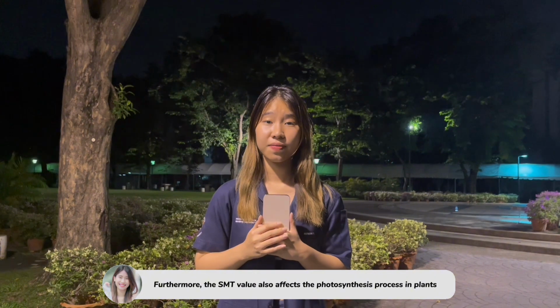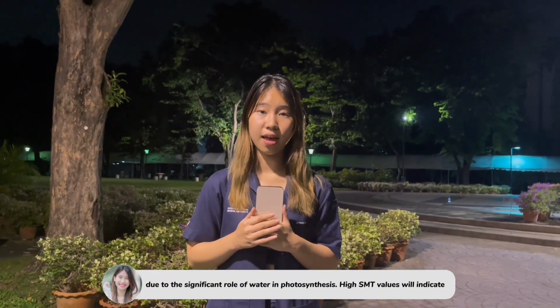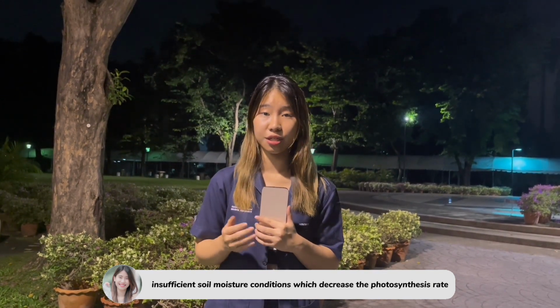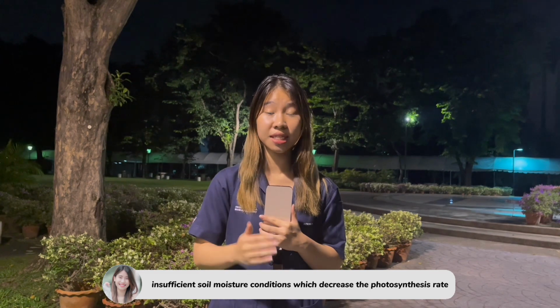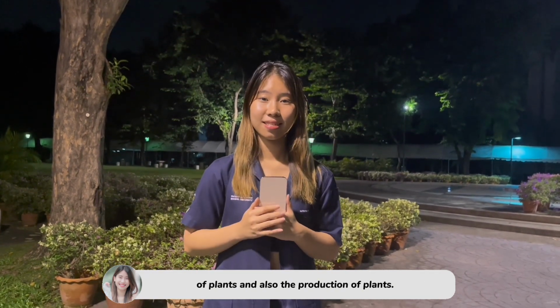Furthermore, SMT values will also affect the photosynthesis process due to the significance of water. High SMT values will indicate insufficient soil moisture conditions, and this will decrease the photosynthesis rate and also the production of plants.